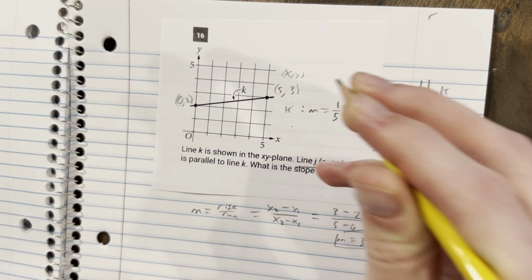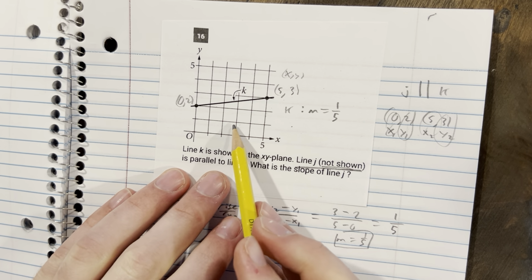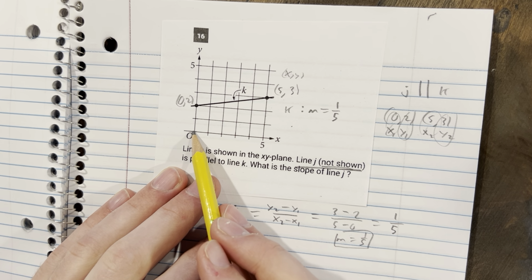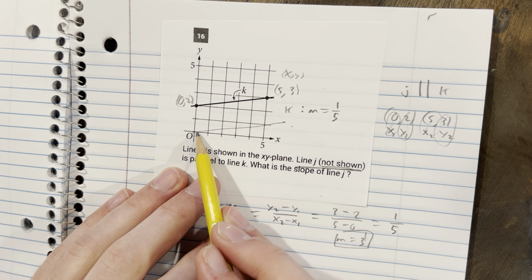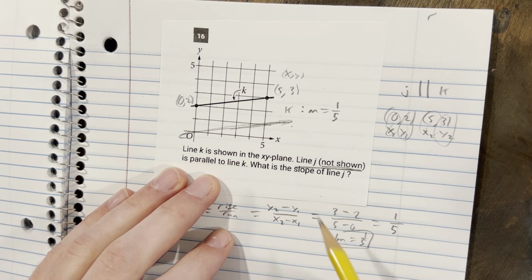So let's think about it. What is the slope of line J? Remember, this is a fill in the blank, so we don't have a bunch of answer choices, and we can't just pick one, so we have to be sure of our answer. But we do know that any parallel line is a line that's never going to cross. So for example, a line like this could be line J. We don't know what line J is, but something like this could be line J.